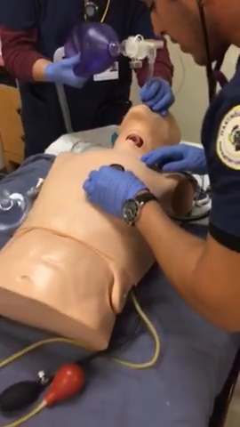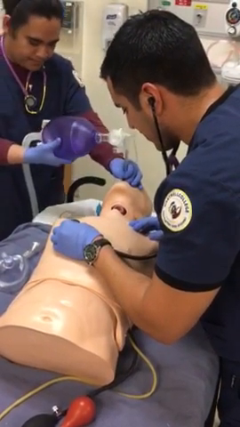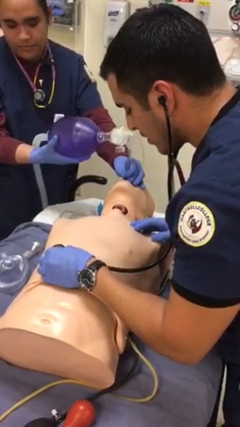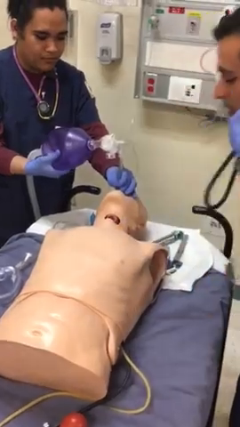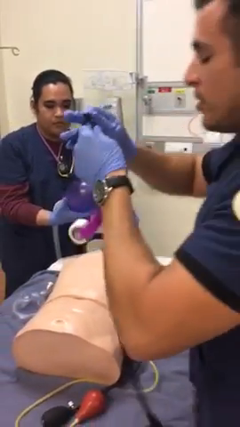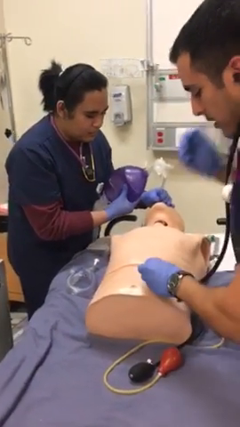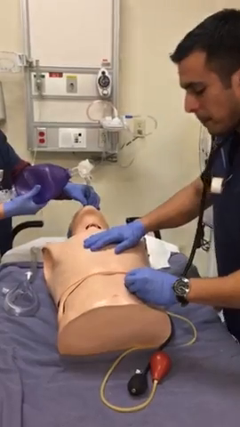I'm going to listen to lung sounds. I can hear equal aeration on the left and right side. I could also listen to the stomach and make sure I don't hear any aeration going into the stomach.